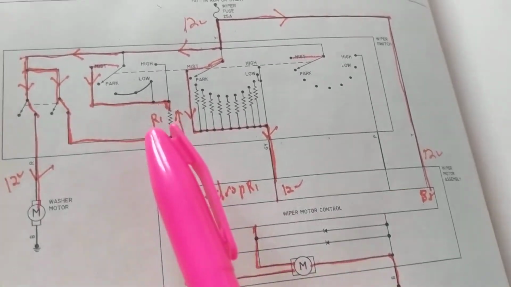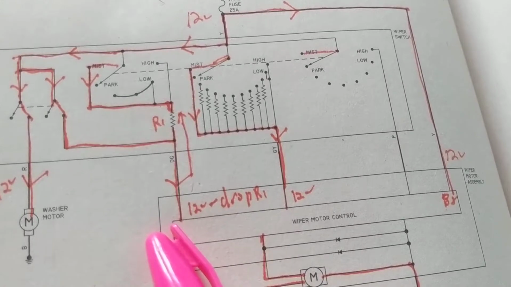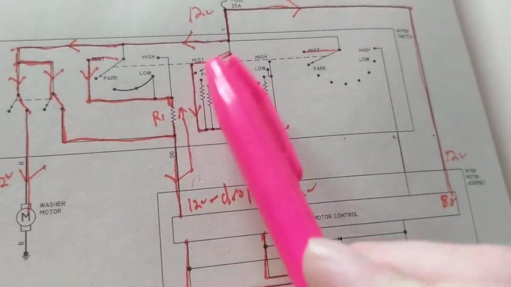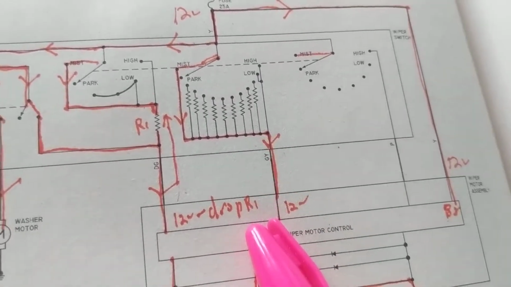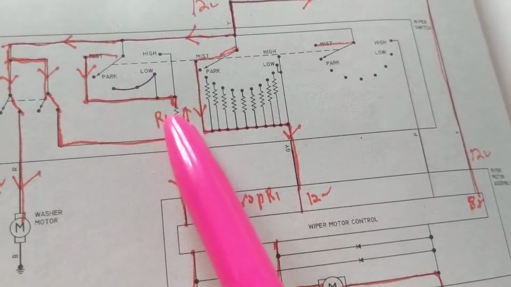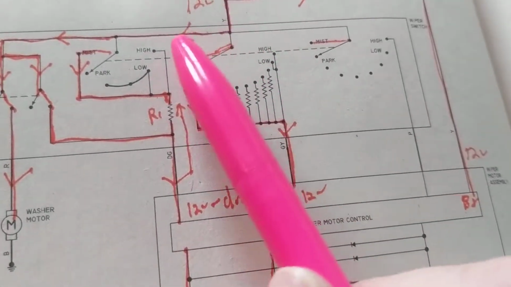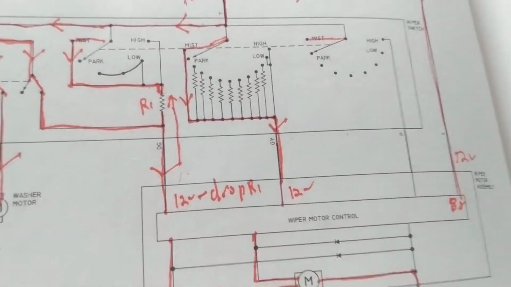This is what it does, and at this speed. It knows when it comes in here that this is a mist. The mist has been activated, and the speed for the mist has been activated. I'll show you what I mean.